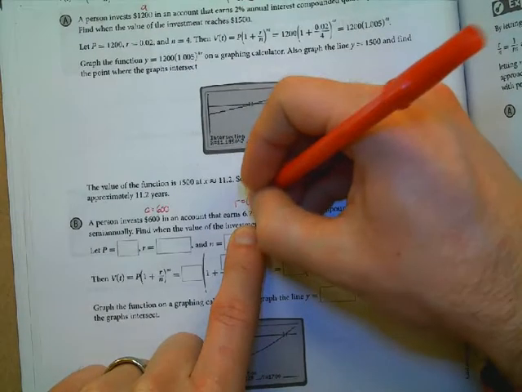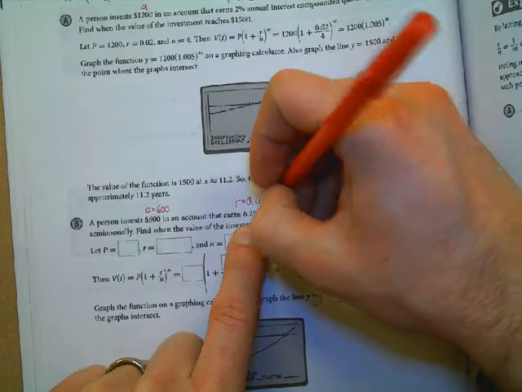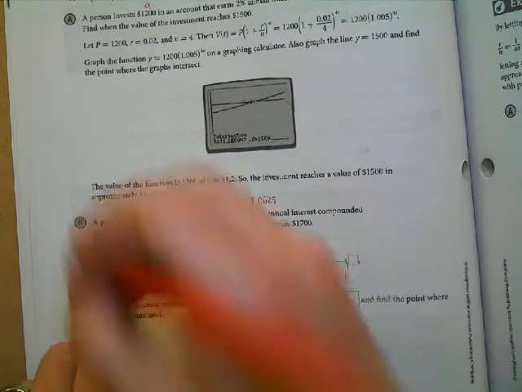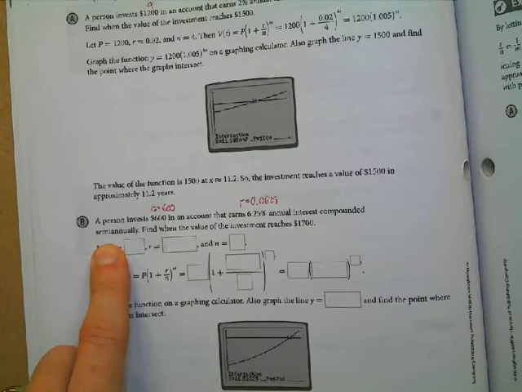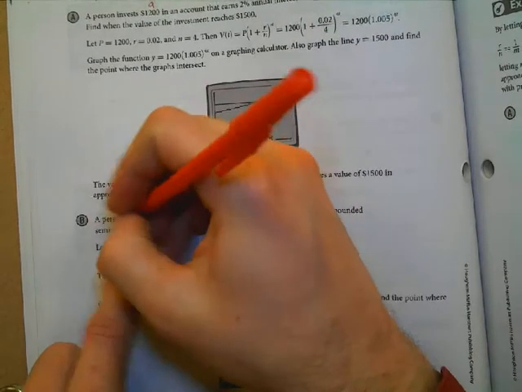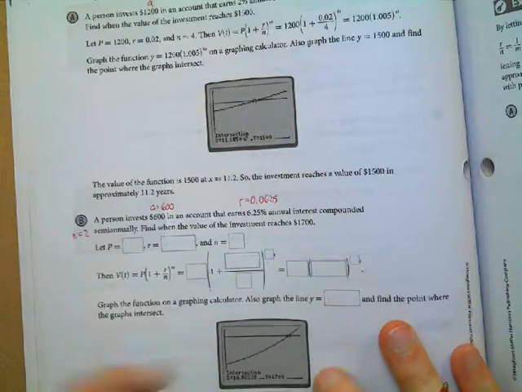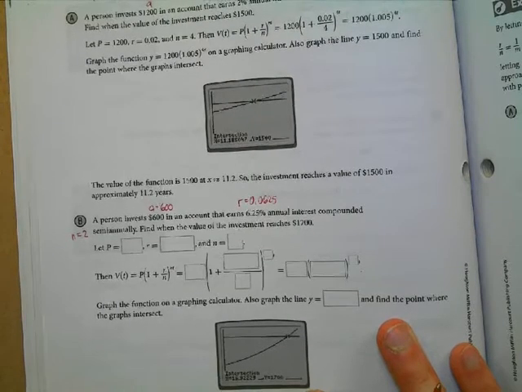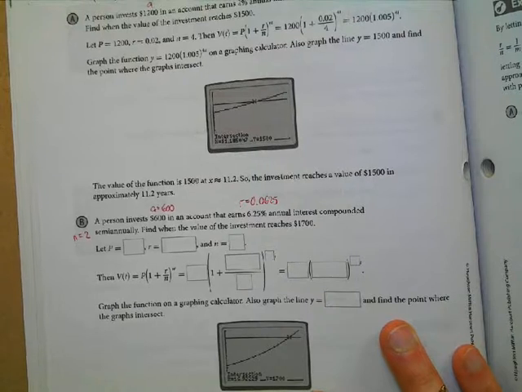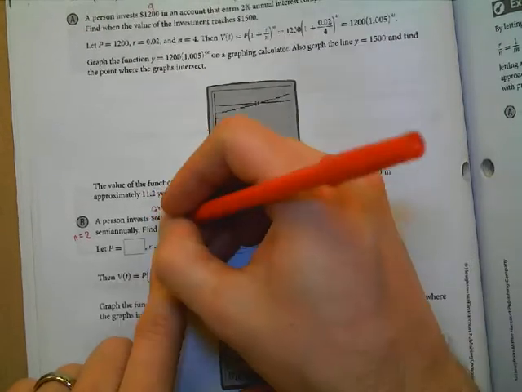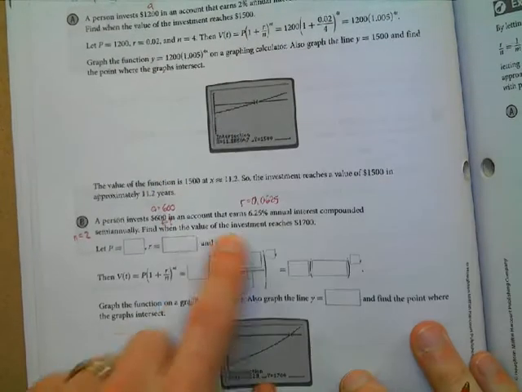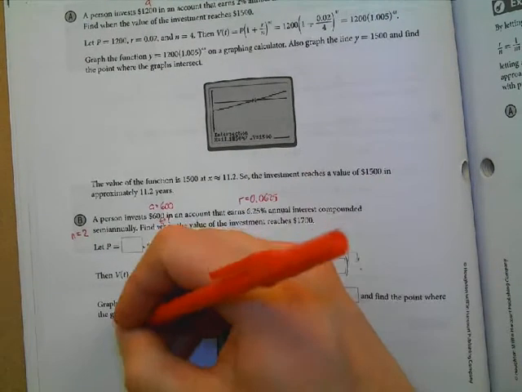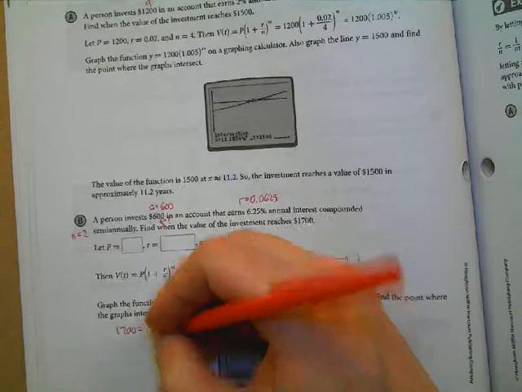Okay, and then find when, so we're solving for t. When the value of the investment reaches $1,700. Okay, so let's set this up here. They have it all written up here. I'm just going to write it down here. So 1,700, we want to know when that equals 600 times 1 plus R, 0.0625, over N, 2, to the NT, so 2T. Okay, and I'll zoom in on that there for you guys, sorry. Okay, there's our situation.